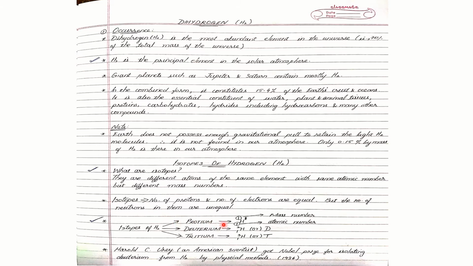Here, protium can be represented as 1H1. Here, the subscript 1 stands for atomic number and the superscript 1 stands for mass number. Deuterium can also be represented as 1H2, where 1 is the atomic number and 2 is the mass number. It can also be represented as capital D, not small d. Note that, students. It is capital D. Now, tritium can be represented as 1H3, where 1 is the atomic number and 3 is the mass number. It can also be represented as capital T.